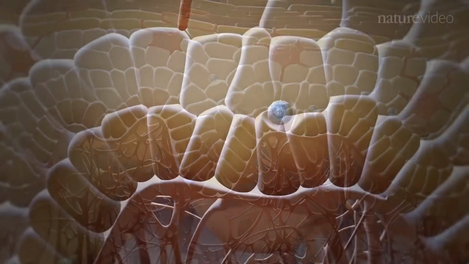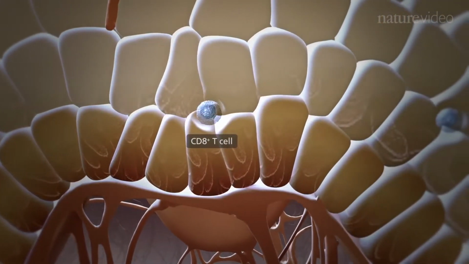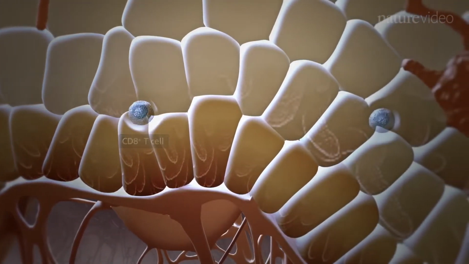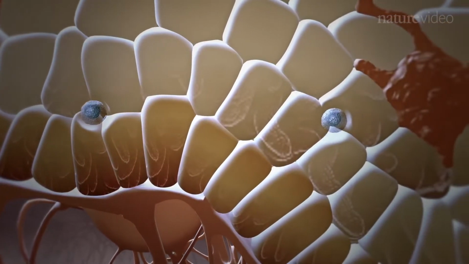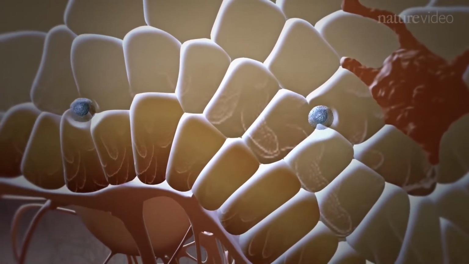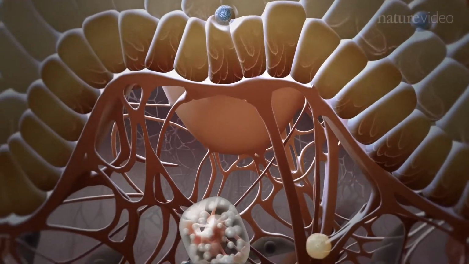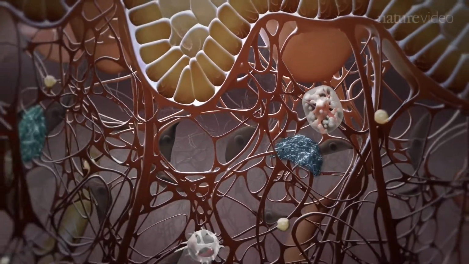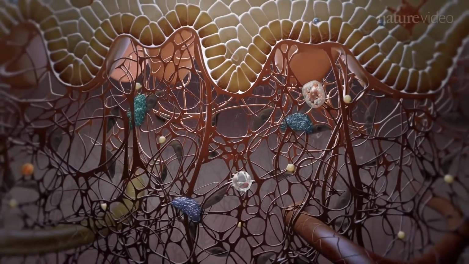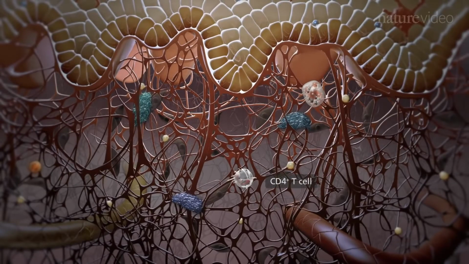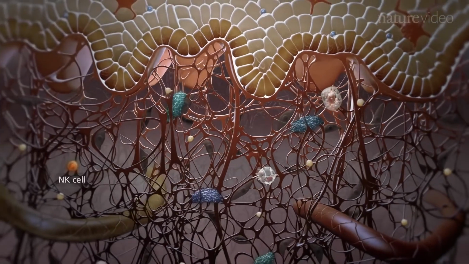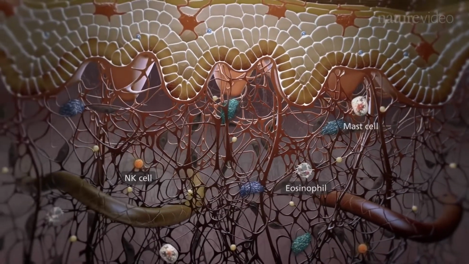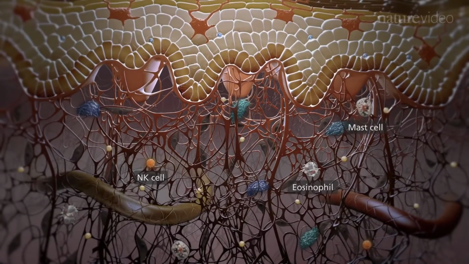T cells in the epidermis are mostly CD8 T cells, a subset that becomes cytotoxic and kills target cells upon activation. They're long-term residents in the epidermis, mostly disconnected from the circulation. T cells in the dermis are mostly helper CD4 T cells, which have a more modulatory role in the immune response. A variety of other immune cells, such as natural killer cells, eosinophils, and mast cells, are present in the dermis and might be involved in allergic reactions in the skin.